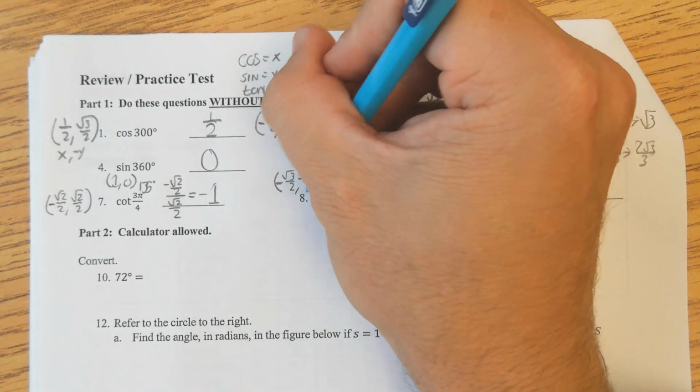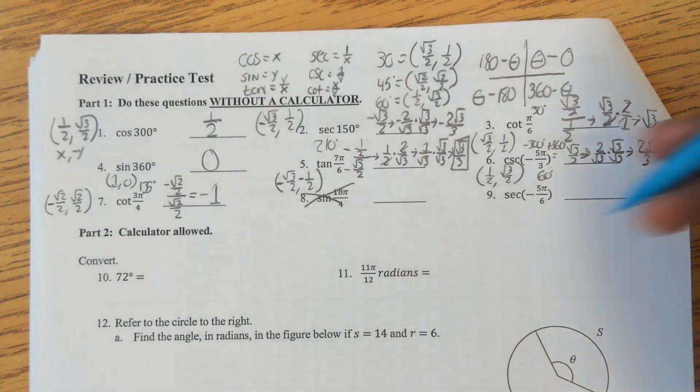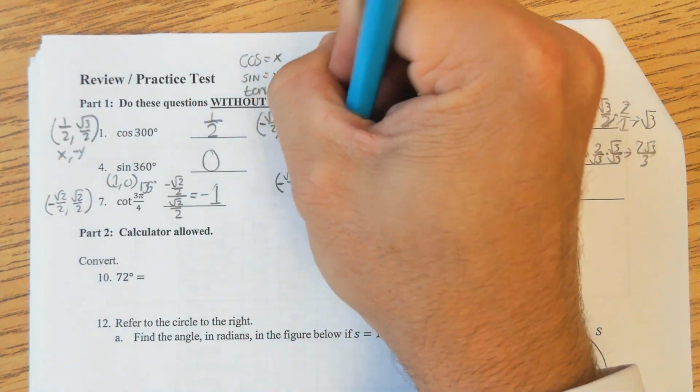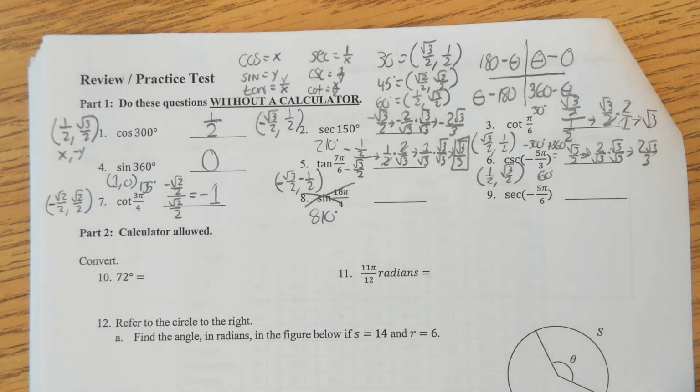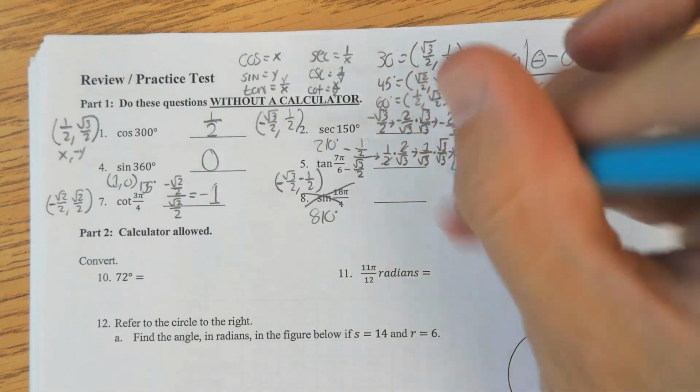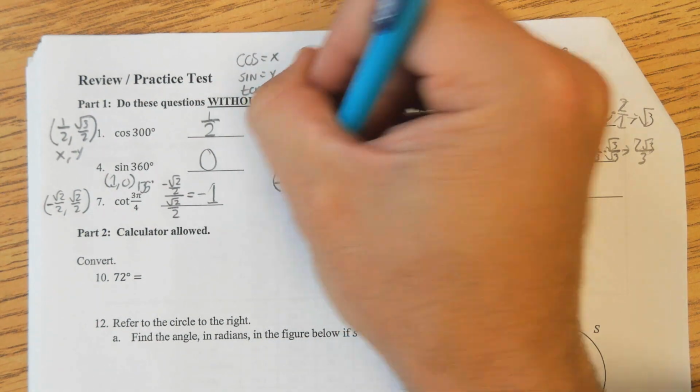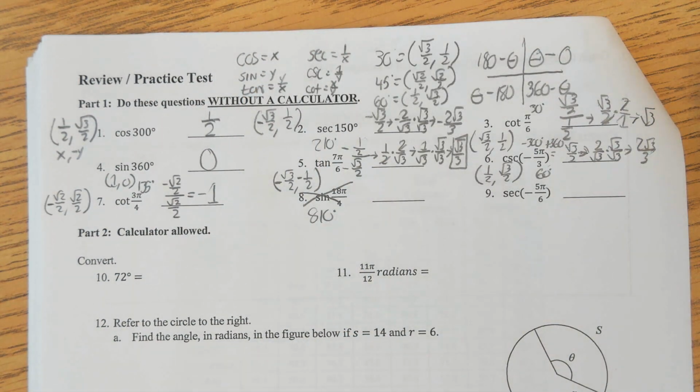Okay? Don't worry about doing number 8, no calculator version. That is 810 degrees, which then you would have to subtract 360 a couple of times. And so when you do that, it's okay. I'm just going to pass on. When you subtract 360 twice, you end up with 90 degrees. So it's a quadrantal. Okay?